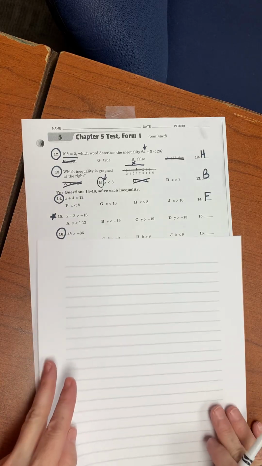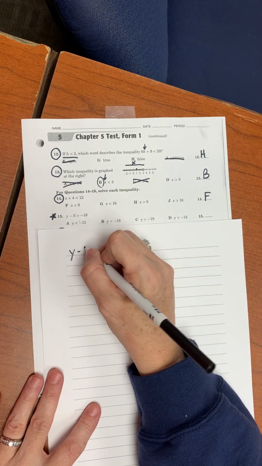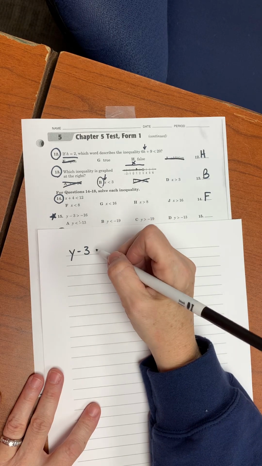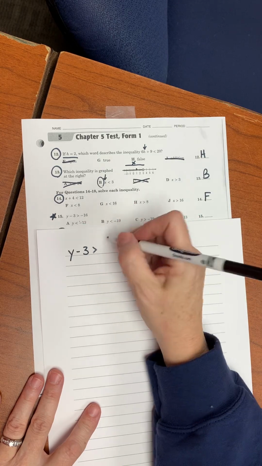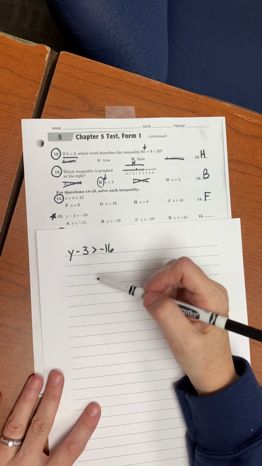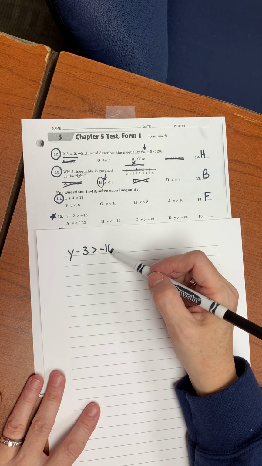Okay, number 15 is y minus 3 is greater than negative 16. I was checking to make sure my video was going, so I got distracted. Okay, y minus 3 is greater than negative 16.